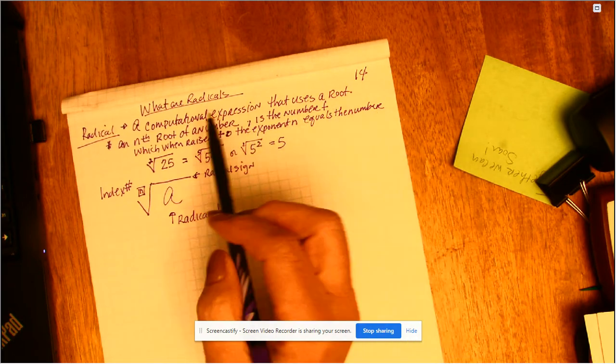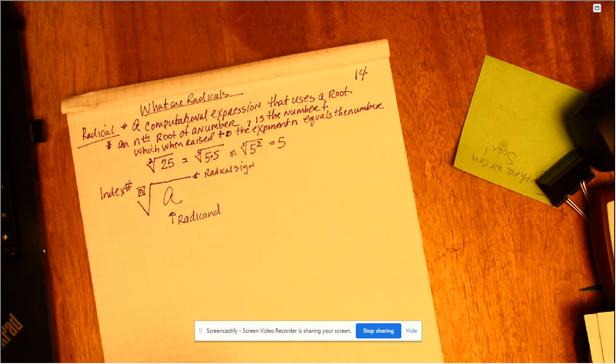And notice in the definition, we use the word computational, right? So up until this point, you've known how to add, subtract, multiply, divide. And we've also talked about exponents, right? Well, in math, everything's symmetrical. Everything has an opposite. So addition and subtraction are inverses. Multiplication, division, inverses. We just studied exponents, and now we're studying radicals or roots. And that's because radicals and roots are inverses to one another.